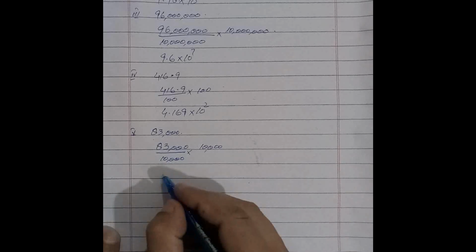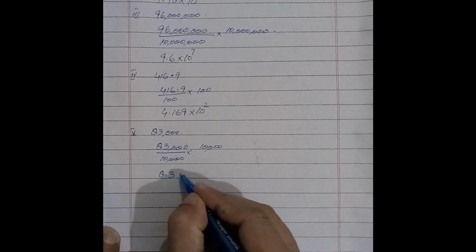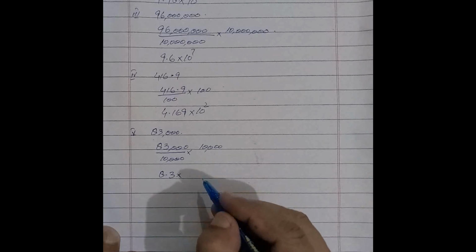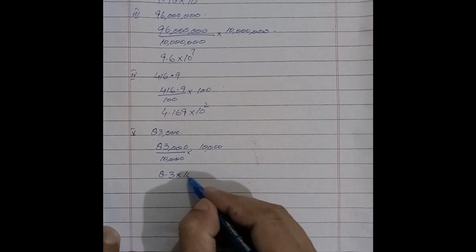Only divided by 10,000, we get 8.3 multiplied by 10,000, converted into 10's power, which is 10's power 4.